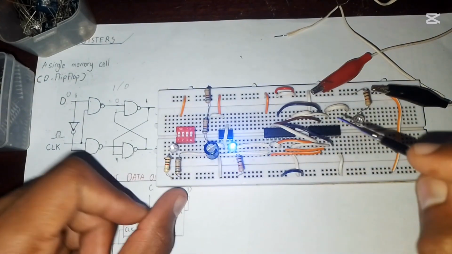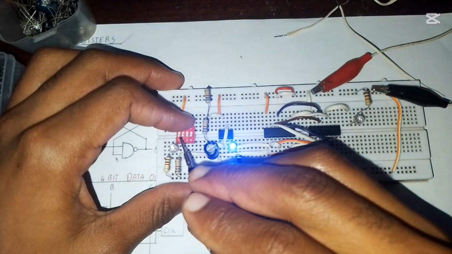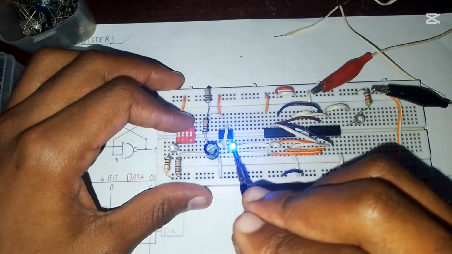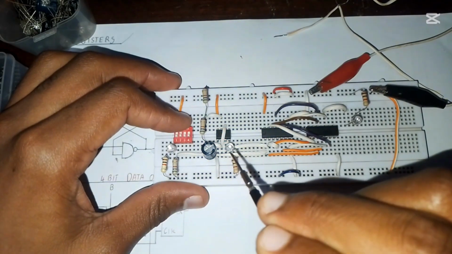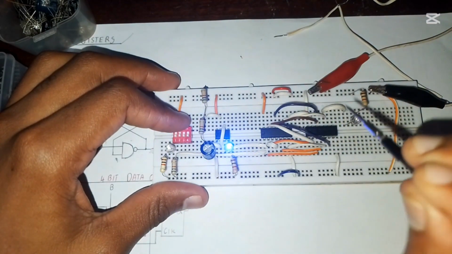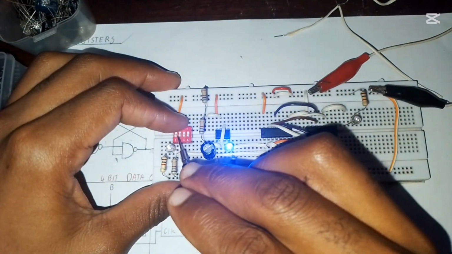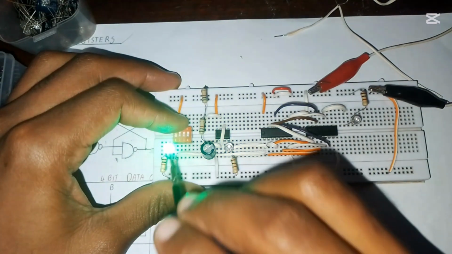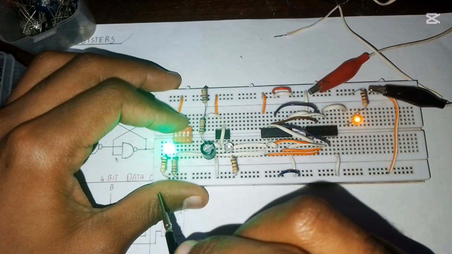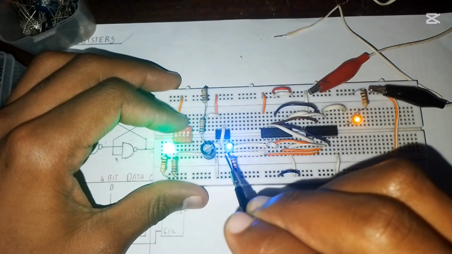So if I turn this on, I'll wait until it's off, then I turn it on, and you're going to see it waits until the clock is high for it to give an output. So let's wait until the clock is off, then I'm going to turn it on. Now you can see it waits until the clock is high for it to give an output.